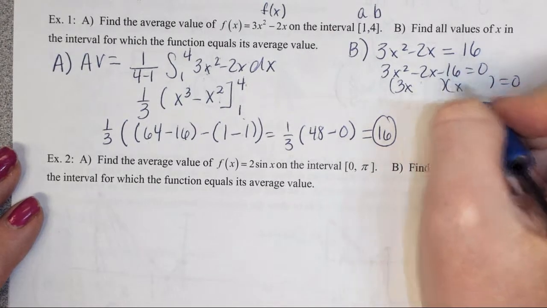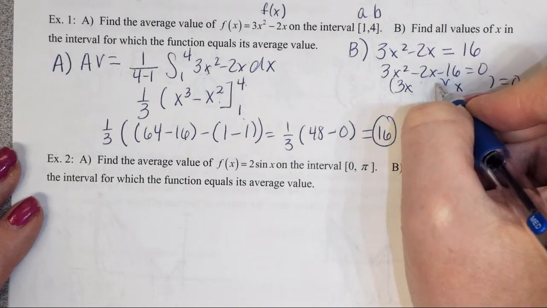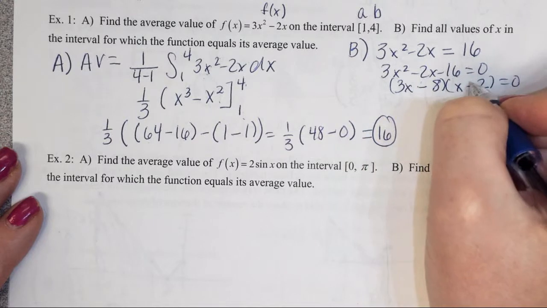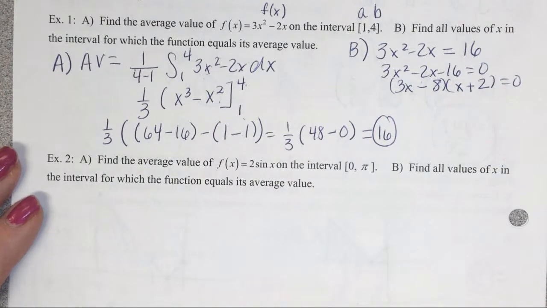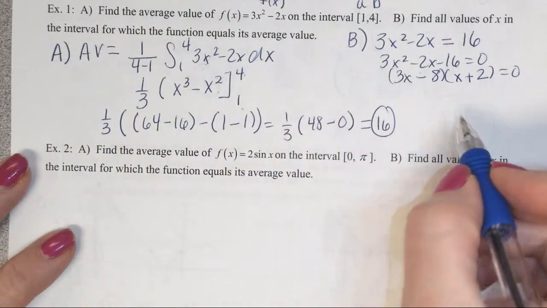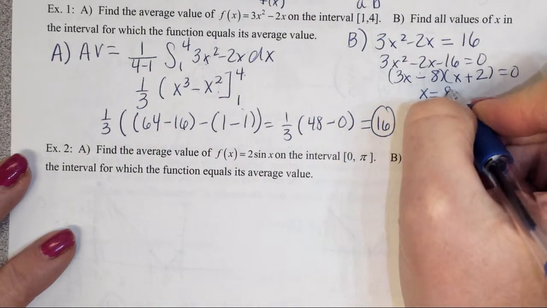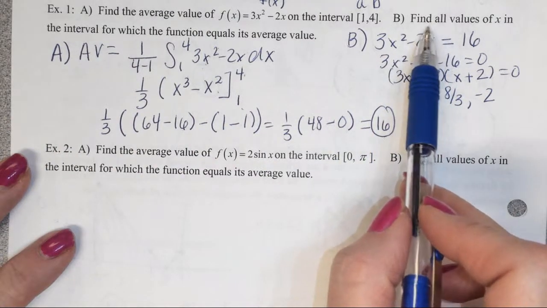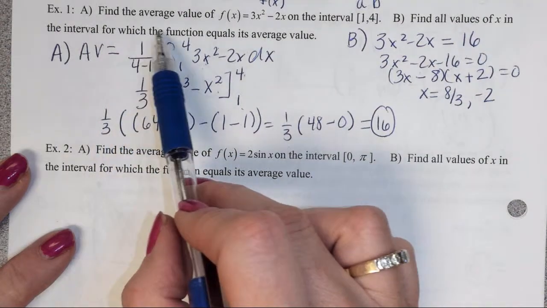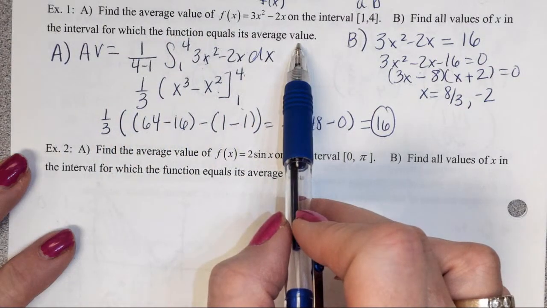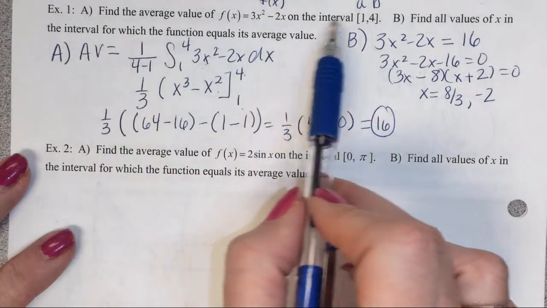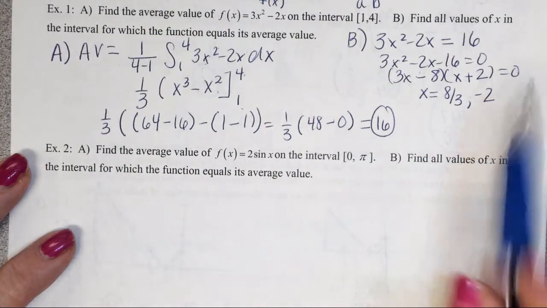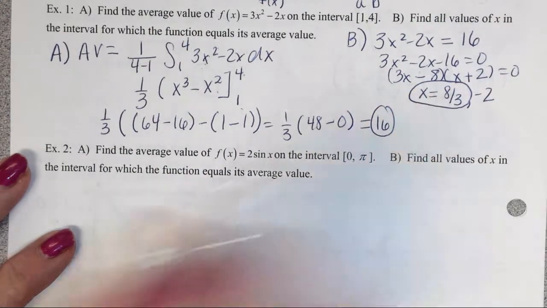8 and 2. So I'm going to try putting the 8 here and the 2 here. That's not going to work. But if I put the 8 here and the 2 here, see how I get a 6x and an 8x? So that would work on the factoring. All right, so then I'm going to get x equals 8/3 and negative 2. But read the directions. Find all values of x in the interval for which the function equals its average value. In the interval, our interval goes from 1 to 4. Which of those numbers is in between 1 and 4? 8/3. So this is going to be our answer for part B.